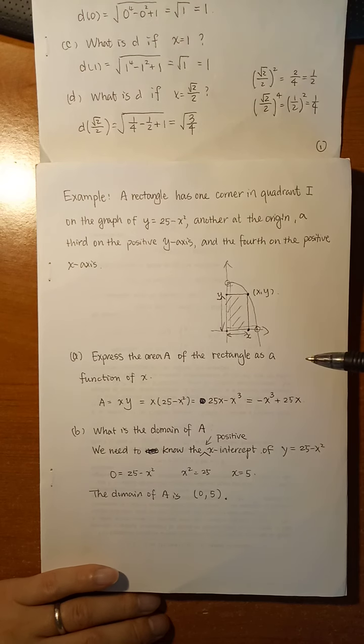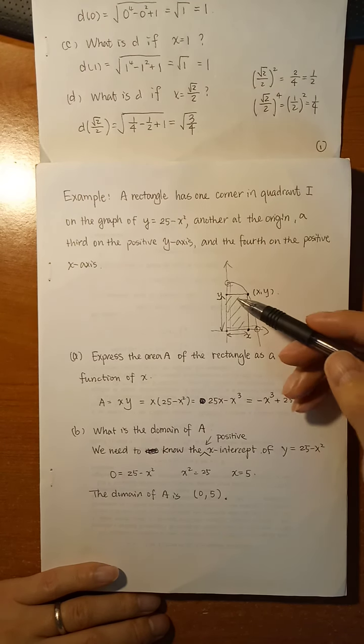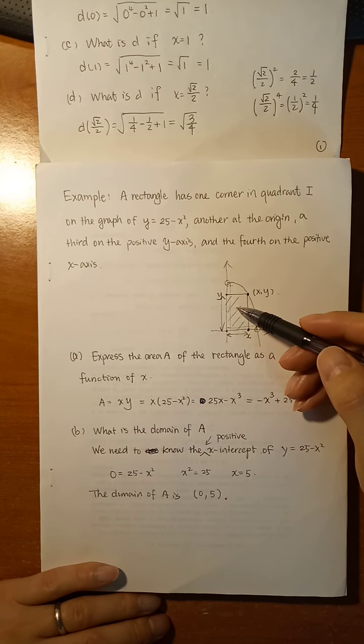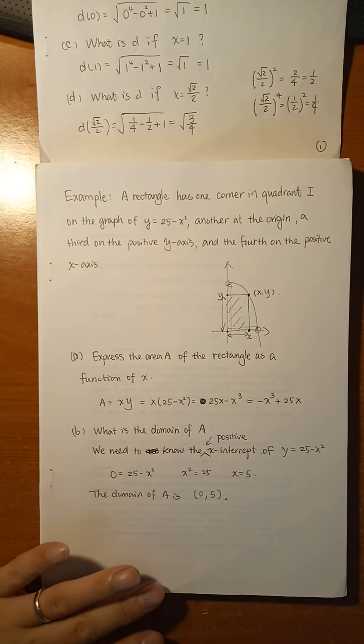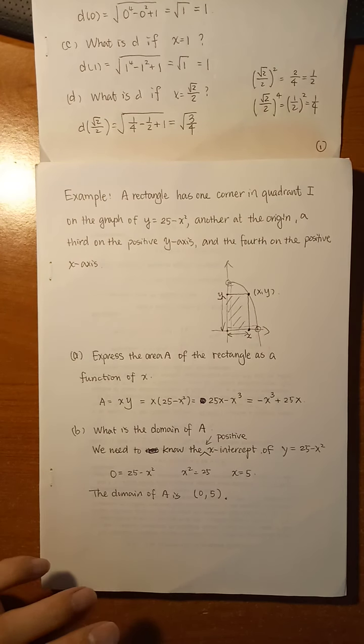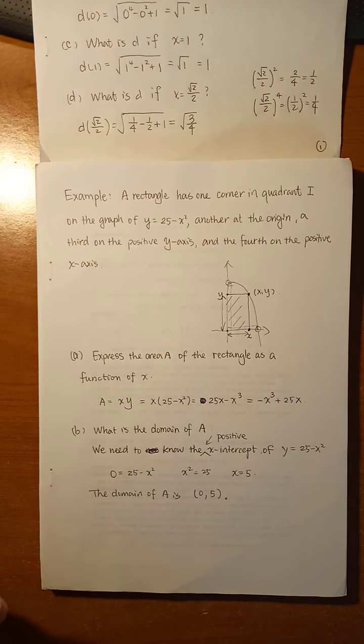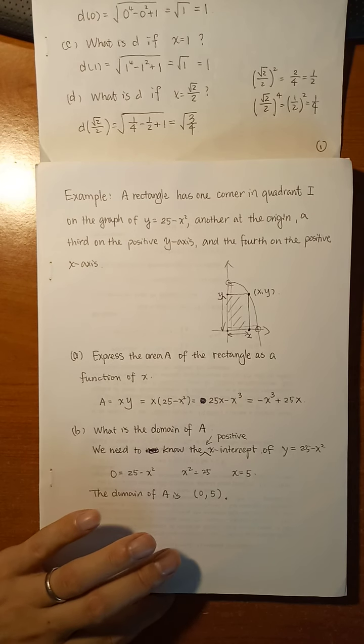In calculus you can find that position, but so far you don't have that tool. You can use a graphing calculator, graph it, and estimate at which point you have the largest area.